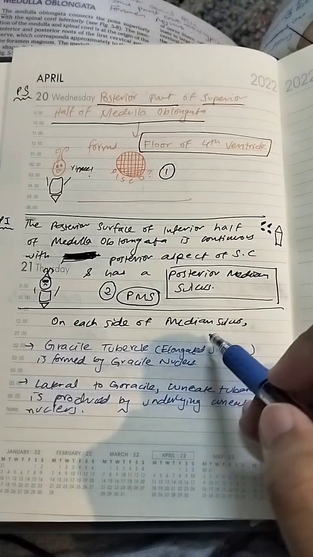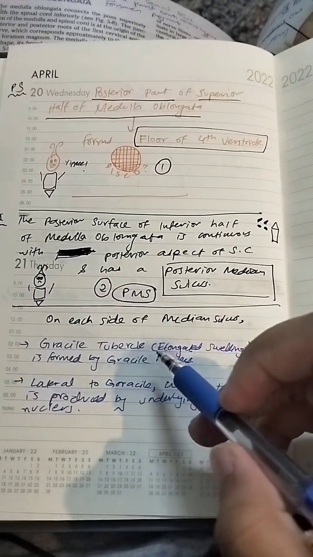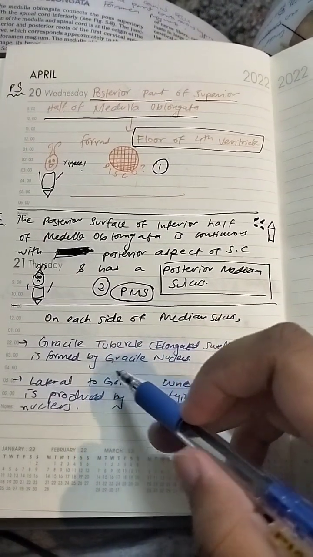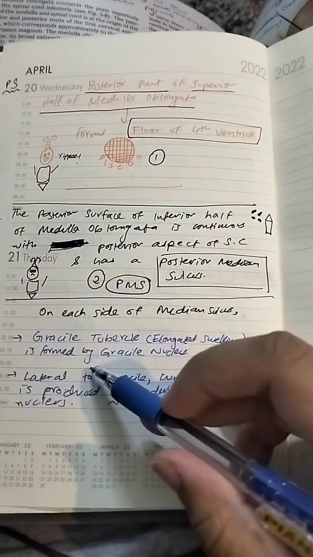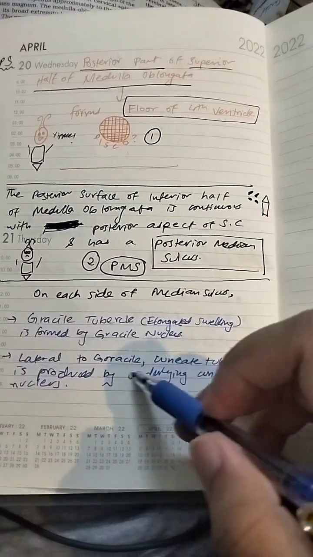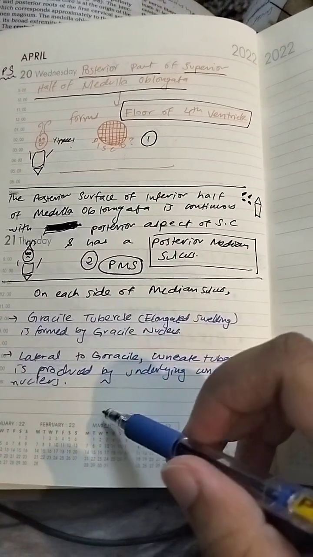And on each side of the median sulcus, the gracile tubercle is present, which is an elongated swelling formed by the gracile nucleus. And lateral to the gracile, the cuneate tubercle is also produced by the underlying cuneate nucleus.